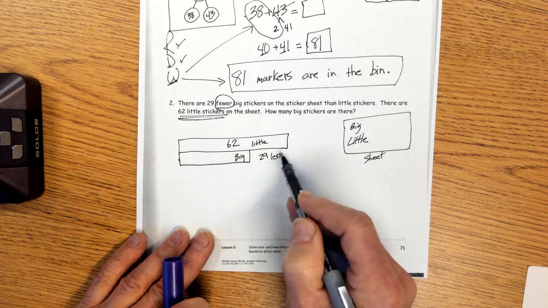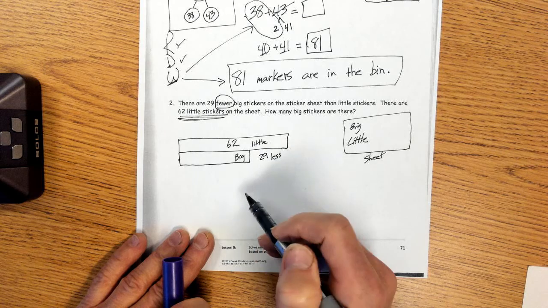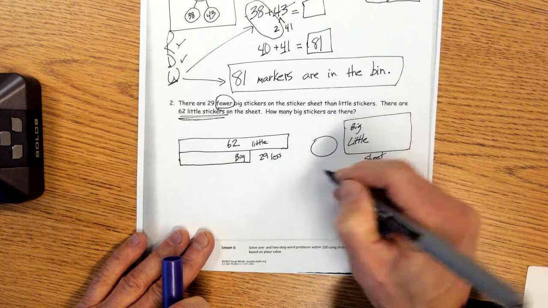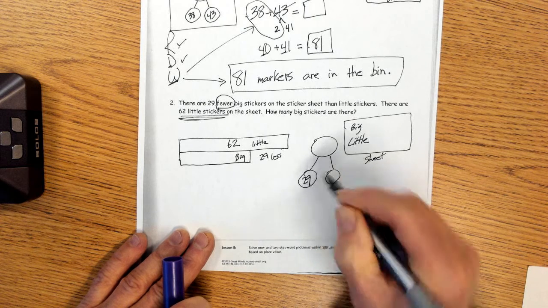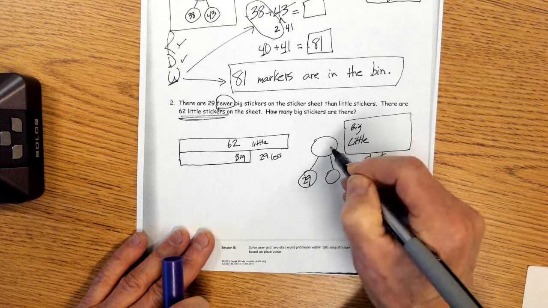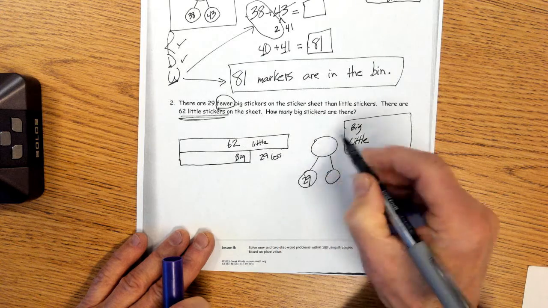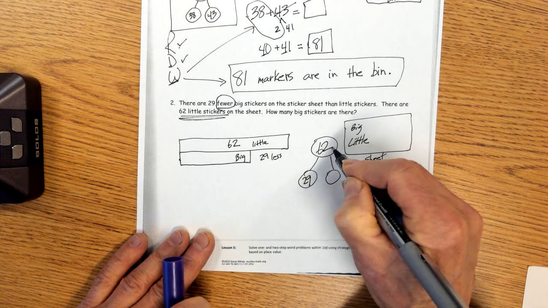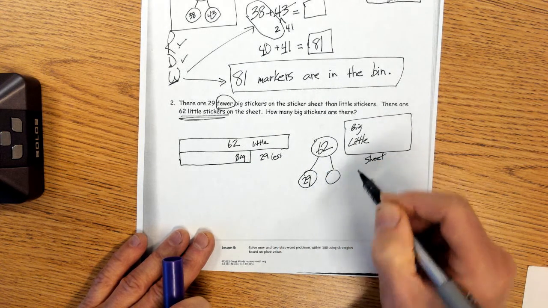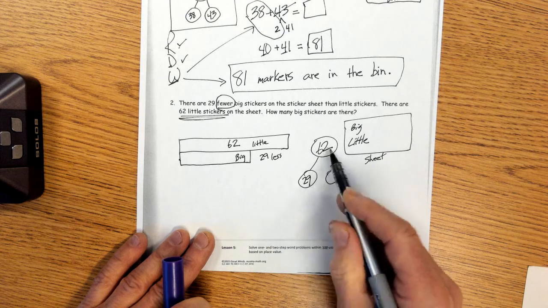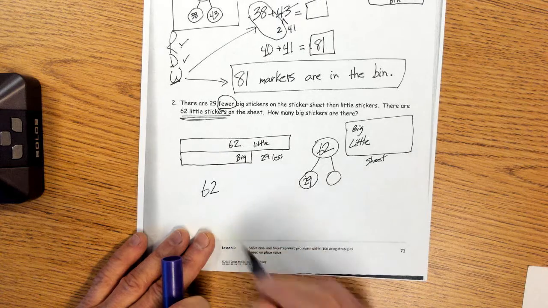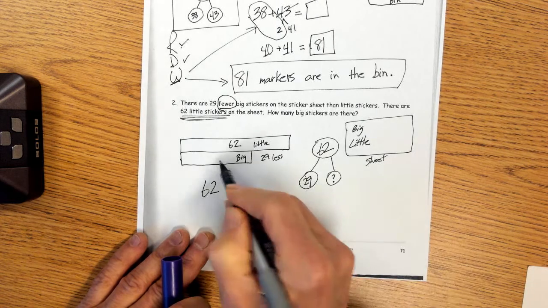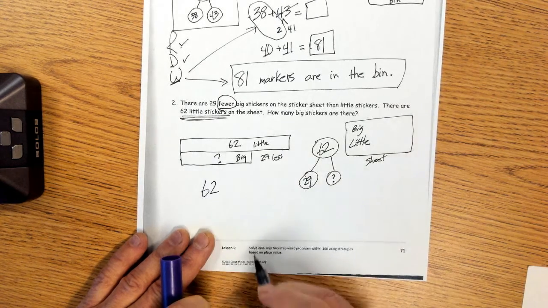If I know something's 29 less, I know that is the big number, right? The 62 is what's going to be representing the total here. I know that I need to subtract 29 from 62. And that helps me to know that's the missing part. The big stickers, that's the missing part.